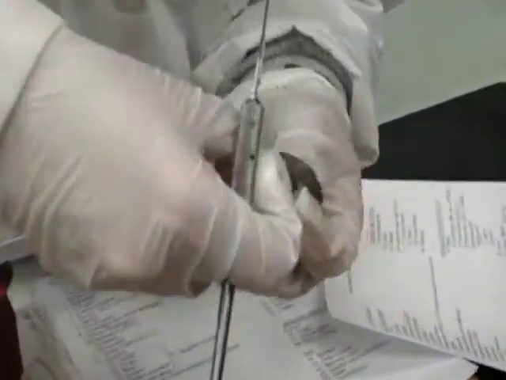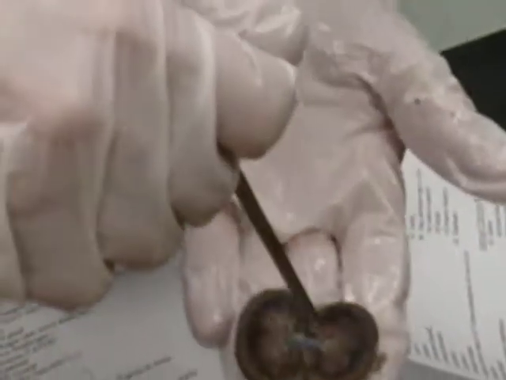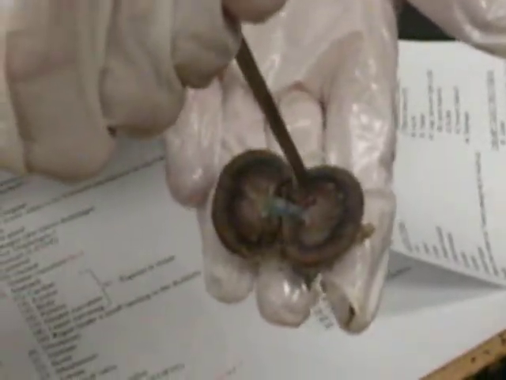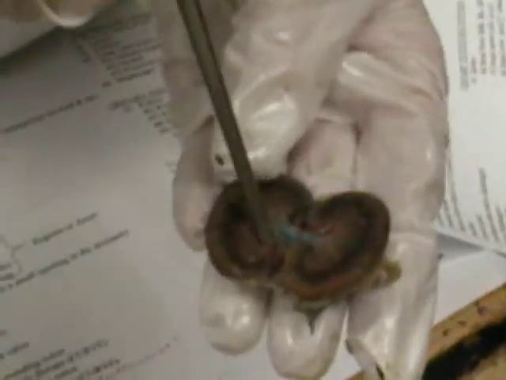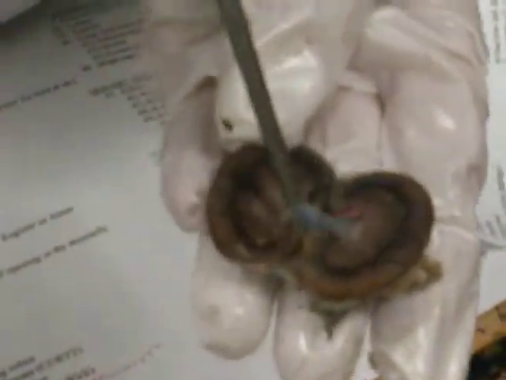The renal capsule is on the outside. The renal cortex is the outside layer, and the inside layer is the renal medulla. So if it says layer, that's what we want. You can kind of see your renal pelvis, which is the collection area before the hilum.